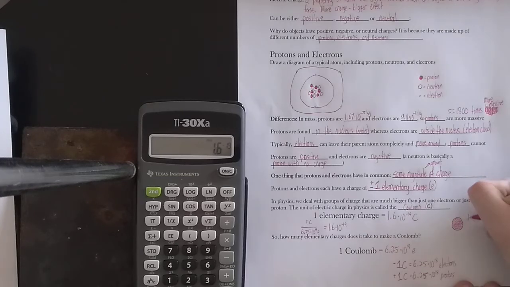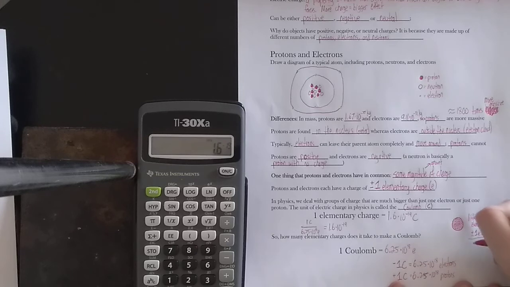So little circles are elementary charges, either protons or electrons, whatever you want. Plus or minus 1e, or plus or minus 1.6 times 10 to the negative 19th C. The big circle is a coulomb.